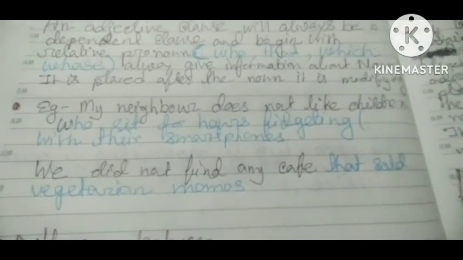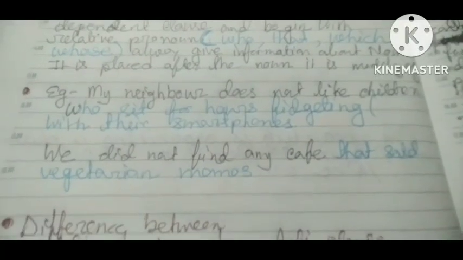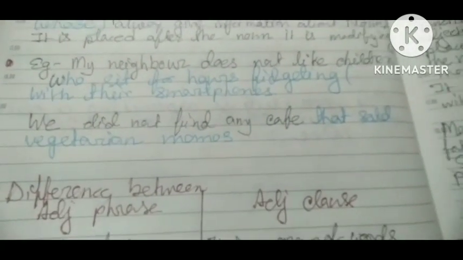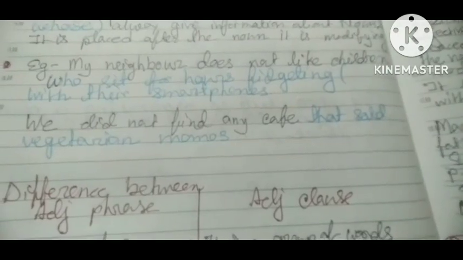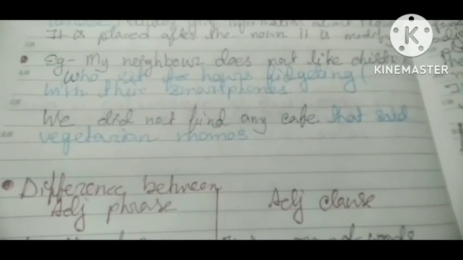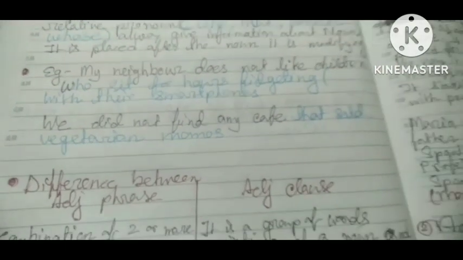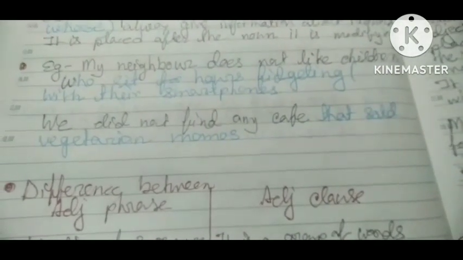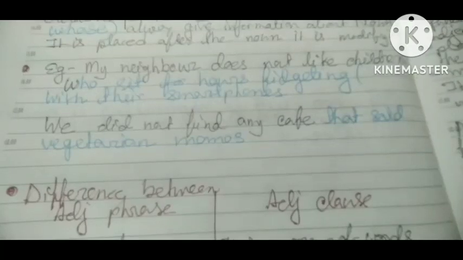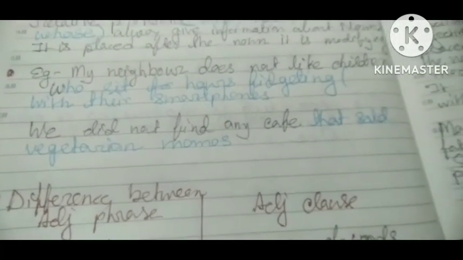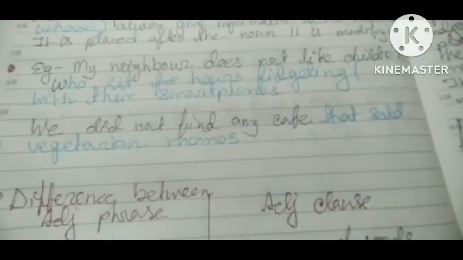Suppose we take a second example. We did not find any cafe that sold vegetarian momos. Here the adjective clause is that sold vegetarian momos.